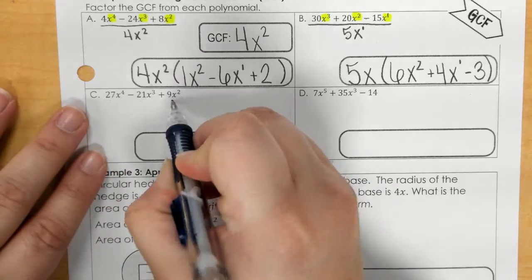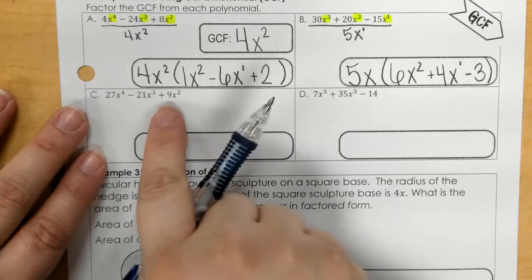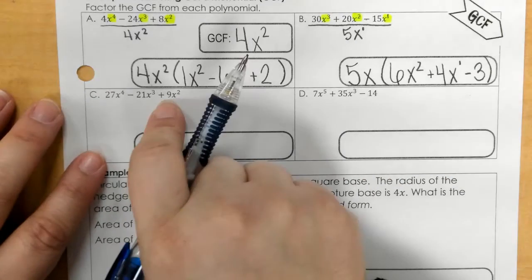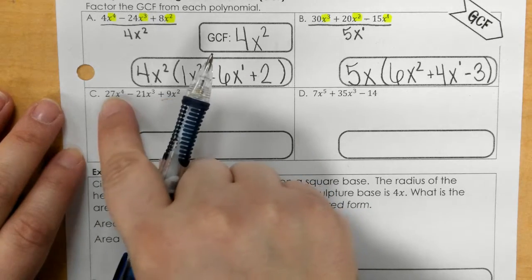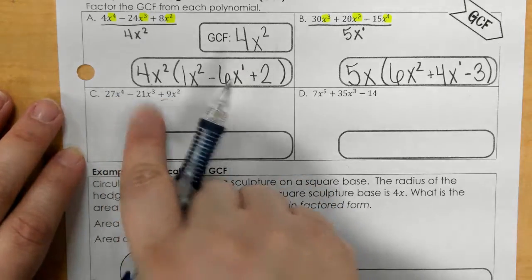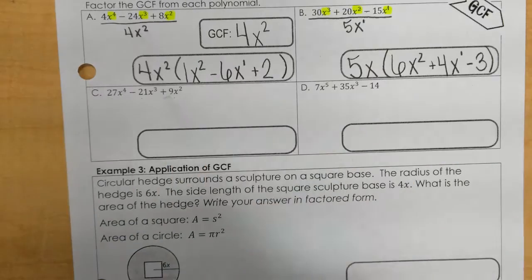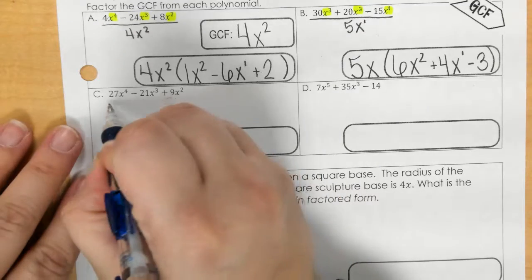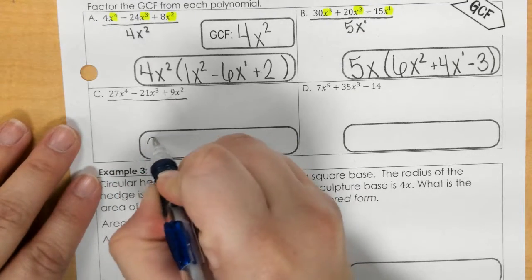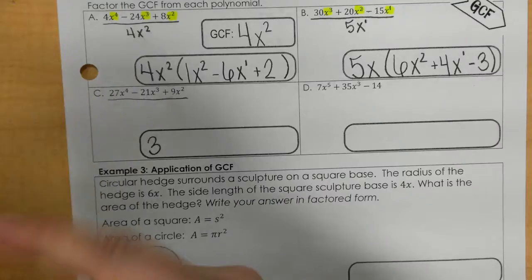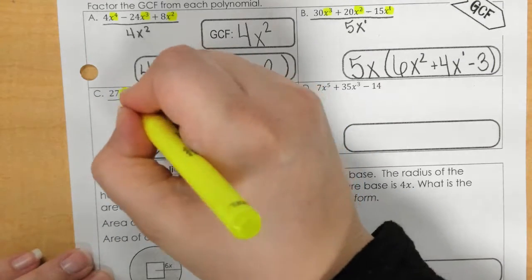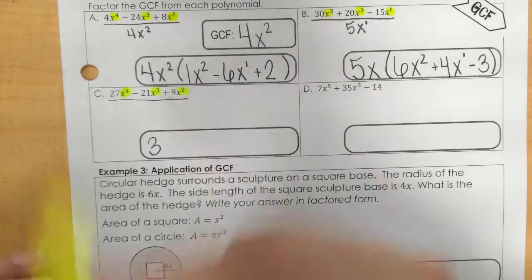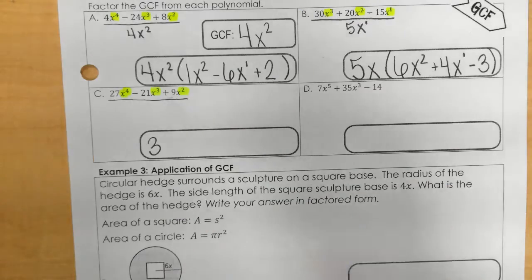27, 21, and 9. So initially, my smallest number, 9, I thought, oh, okay, 9 goes into 27 3 times. But it doesn't go into 21. So what else can go into 9 that goes into 21 and 27? Well, 3 can. Then I see I have x to the 4th, x to the 3rd, x squared, and my smallest x is x squared.